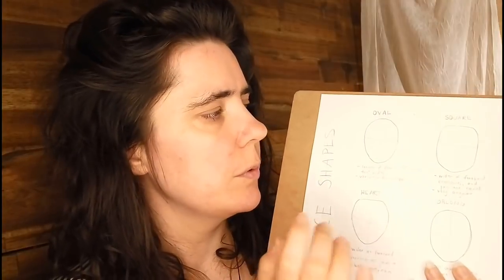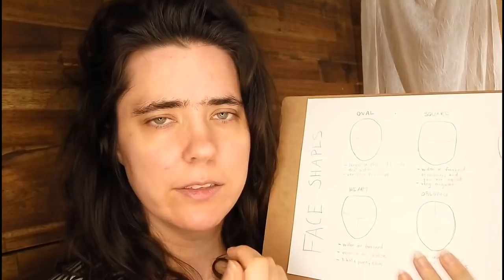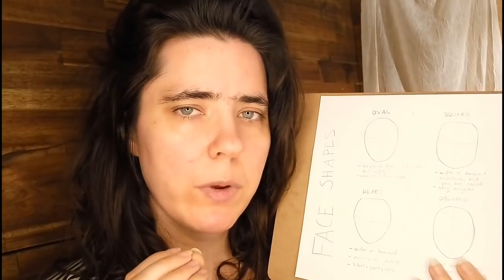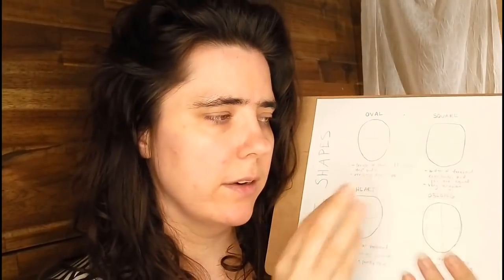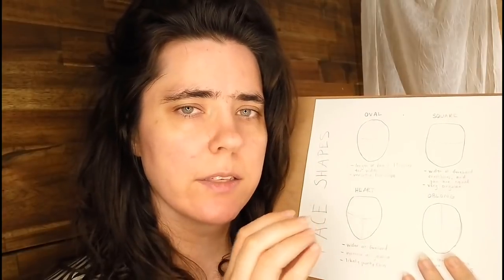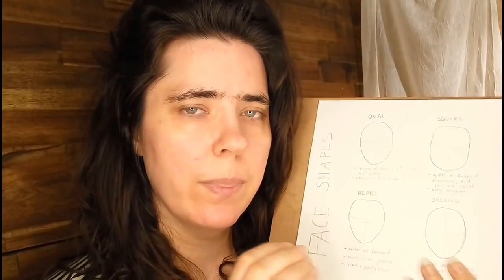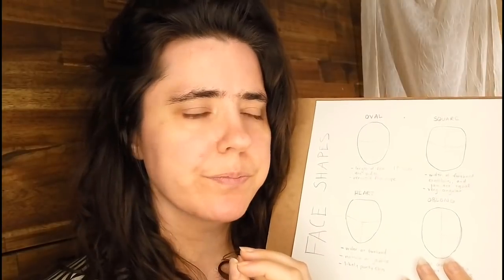So an oval is the most versatile face, and a lot of what we do in how we play things is to try and increase the perception that your face is an oval.